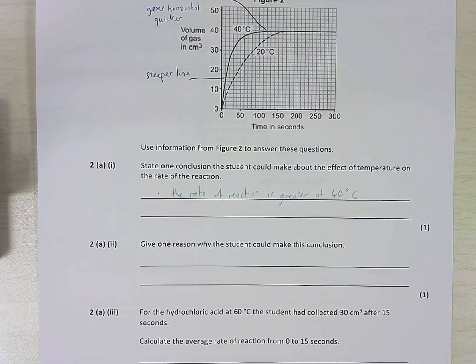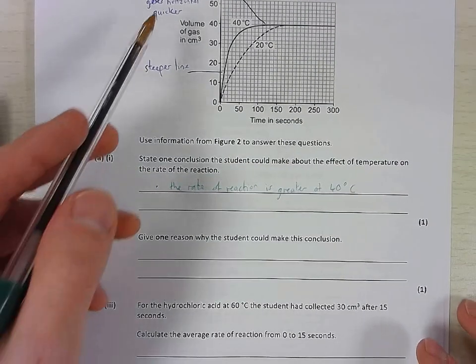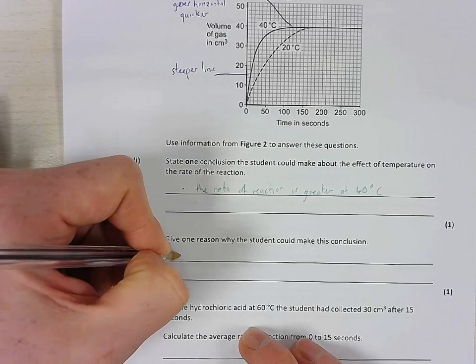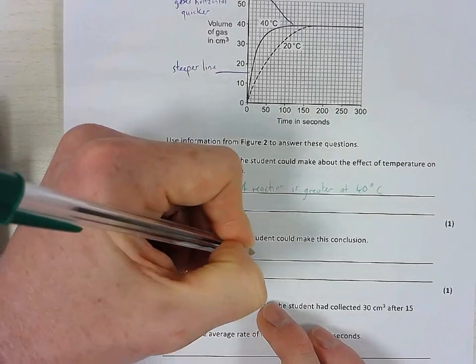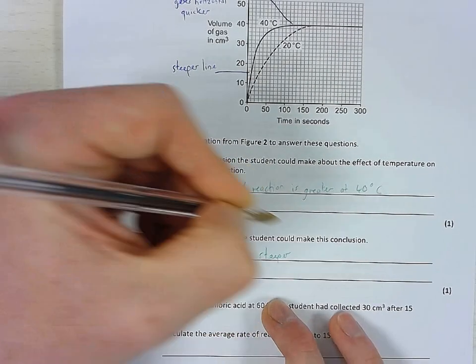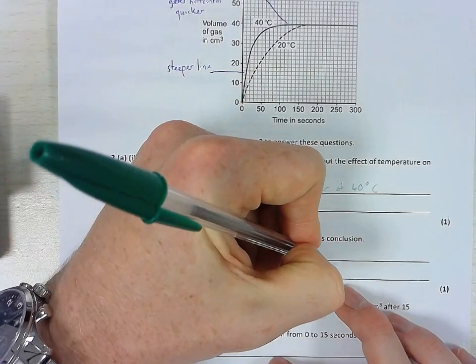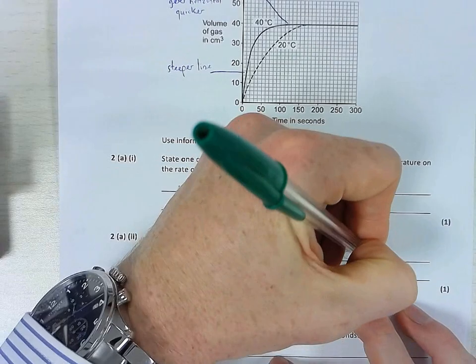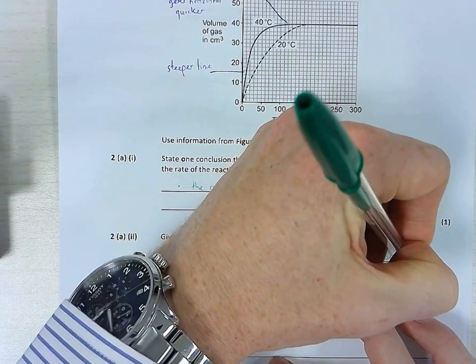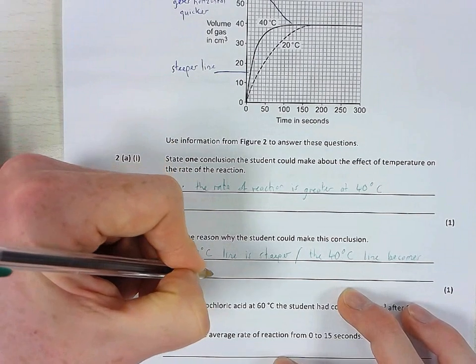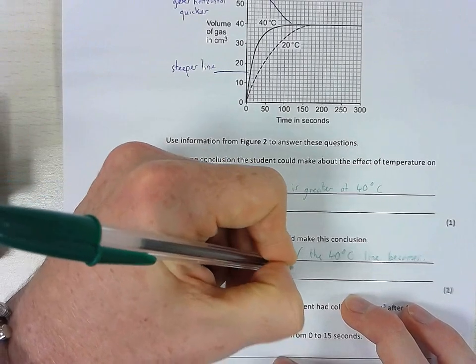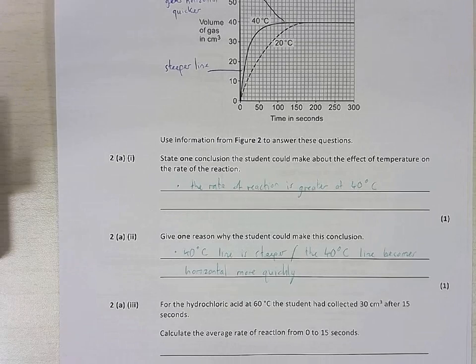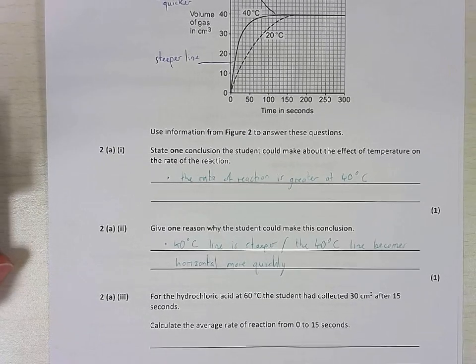Now, part 2, give one reason why the student can make that conclusion. Well, we've actually already got the two possible reasons we could give up here. You could either say that the 40 degrees Celsius line is steeper, or you could say that the 40 degrees Celsius line becomes horizontal more quickly. Both of those are absolutely sensible reasons why we know 40 degrees is a faster rate of reaction.